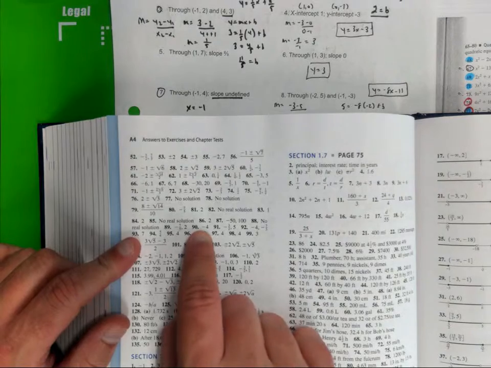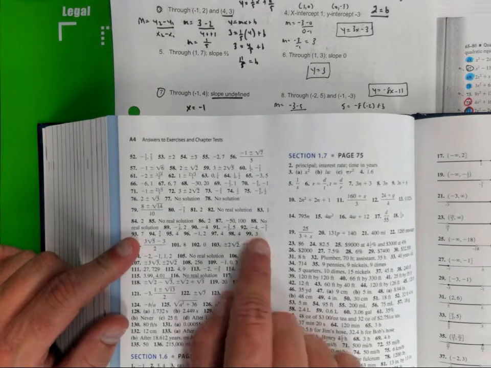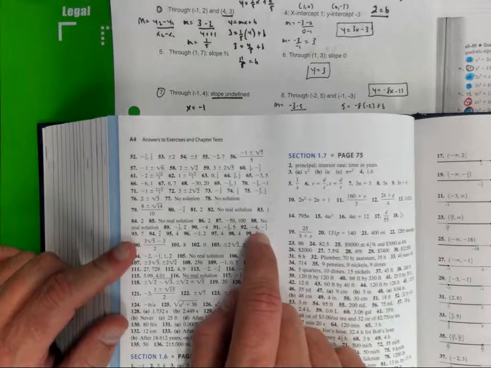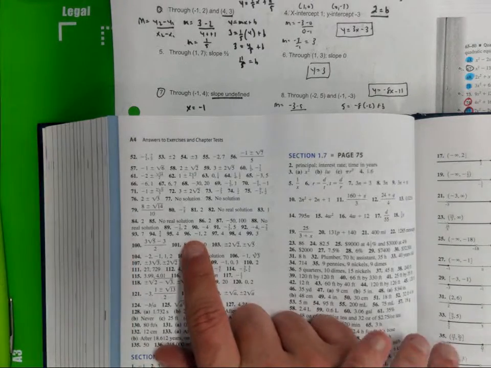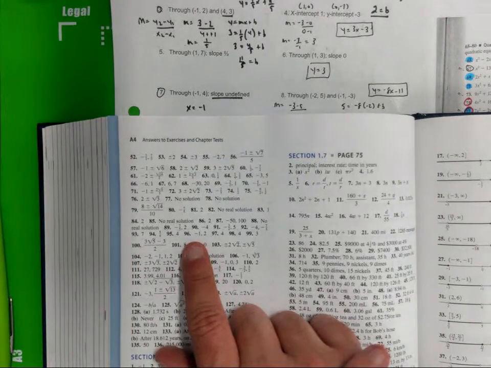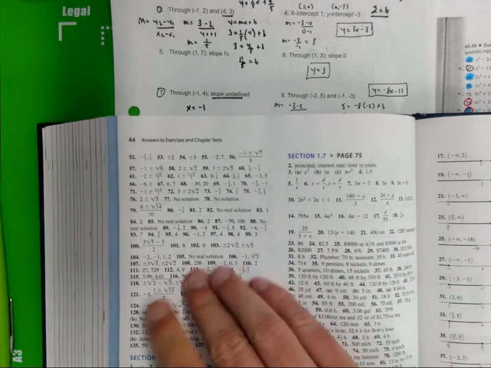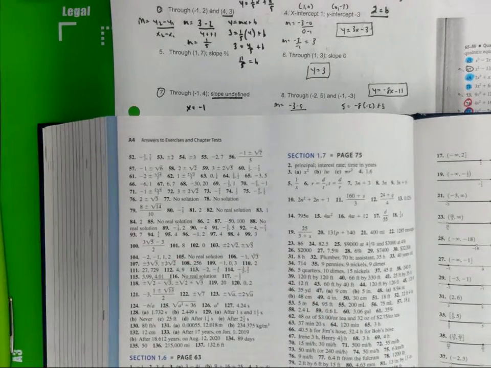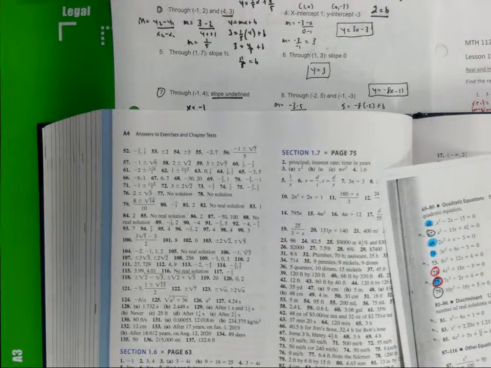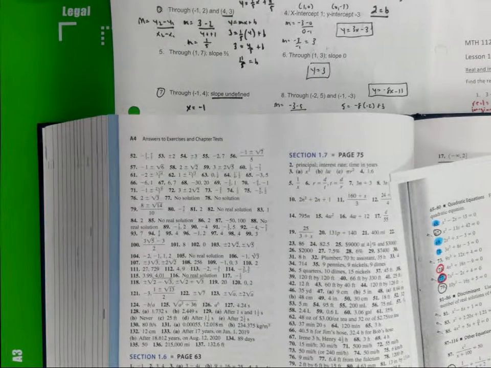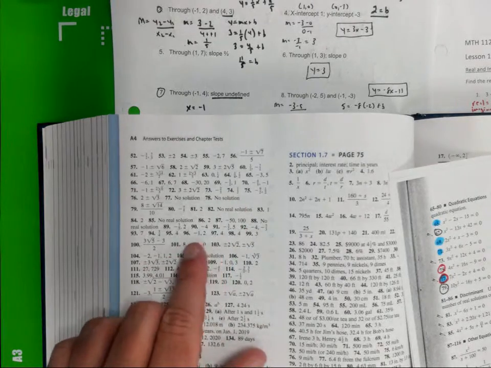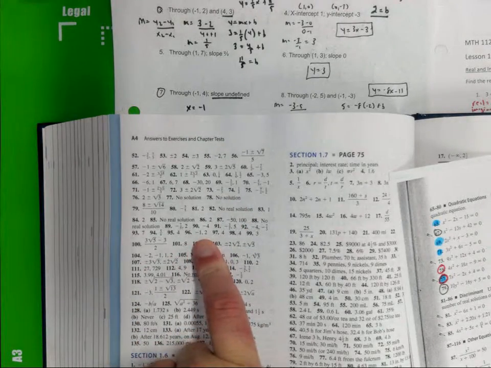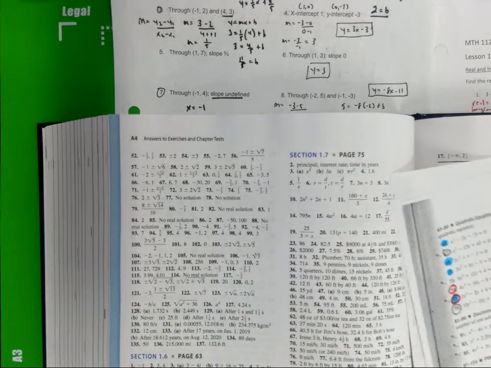90 is negative 4. What's the next number? 92 is negative 4, negative 7/3. Next. 96 is negative 1, 2. Are there any more? 98 is 4. Which ones do I need to work? 92. Okay, I'll do that one. Next. Okay. Any more? 96 was negative 1 and 2. Okay, so I'm going to work 90, 92, and 98, okay?